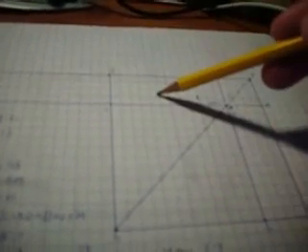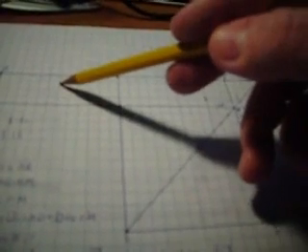Since these two are exactly the same size, and these two are exactly the same size, then this rectangle here is exactly the same size as this one. So you've got AKLC equal in size to HGFM, and that's the transitive property.